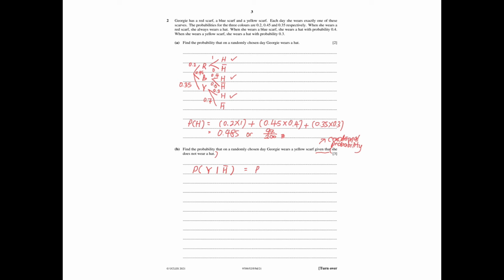According to the conditional probability formula, when we have these conditions, we have to apply the formula and put it this way. We make the two events intersect, over the probability of the condition. The condition is no hat.